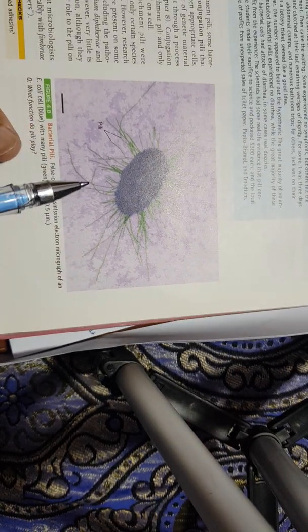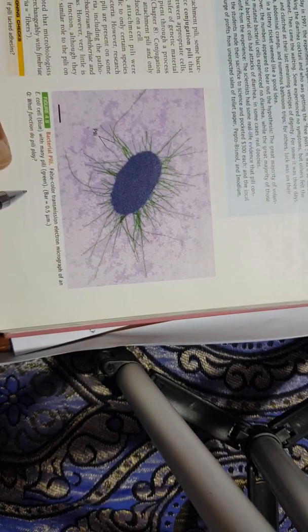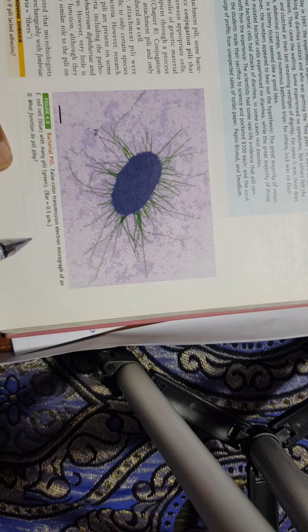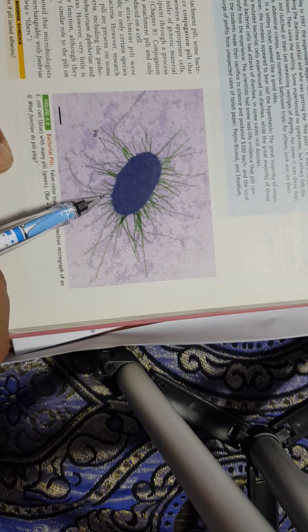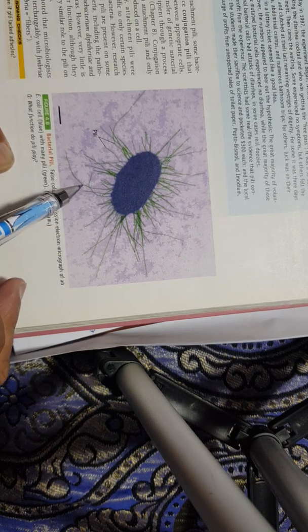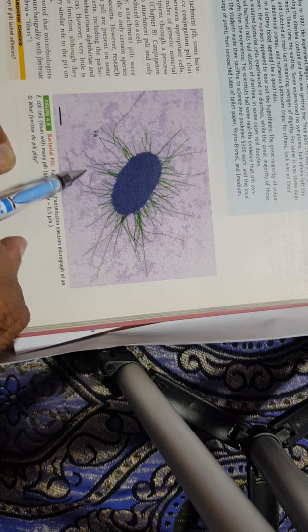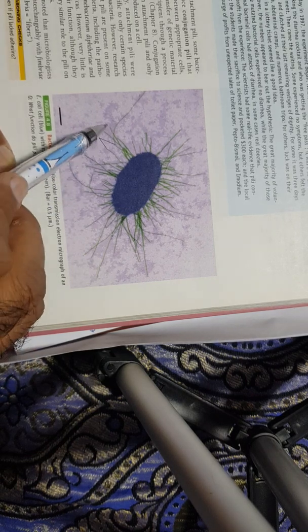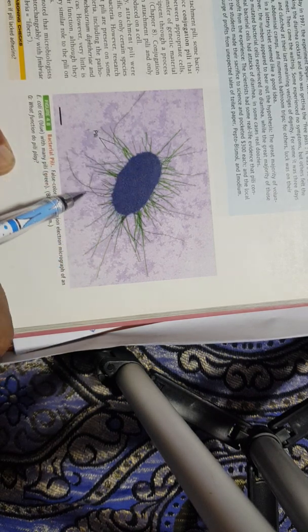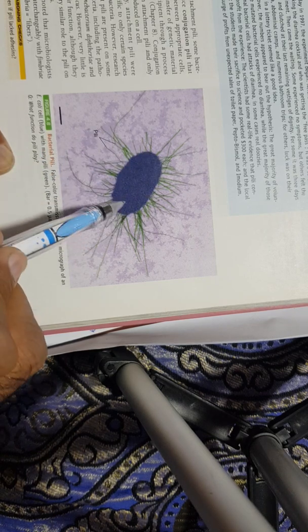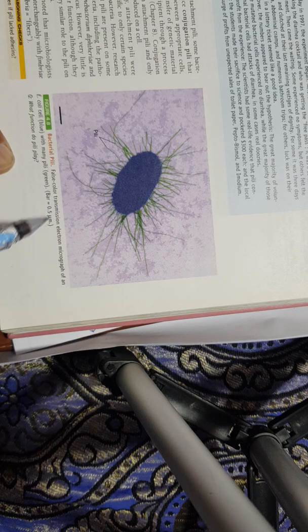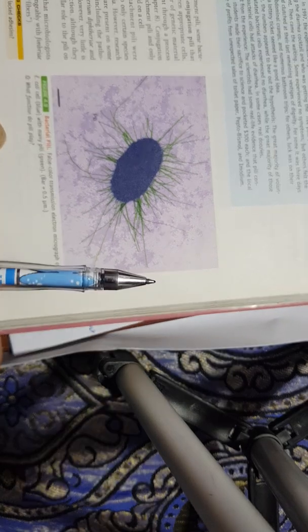Here is the structure of a bacterial cell under the transmission electron microscope. It is a transmission electron micrograph of Escherichia coli, one of the famous bacterial cells. You can see these green hair-like structures. These all are pili, and this blue structure is definitely the Escherichia coli, the bacterial cell.